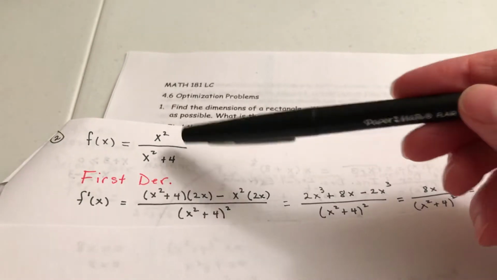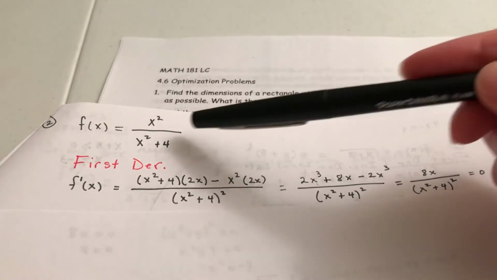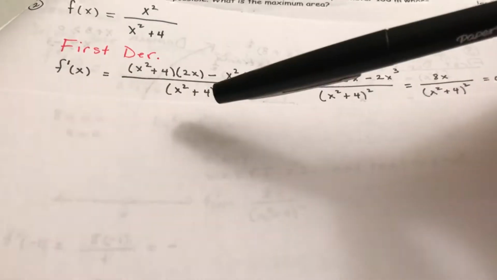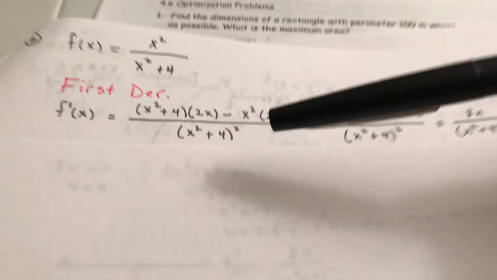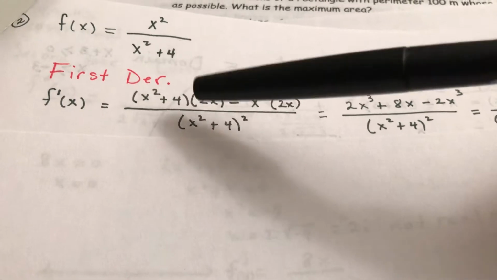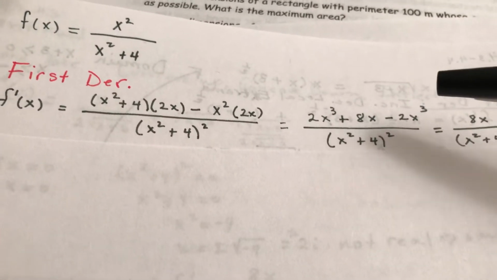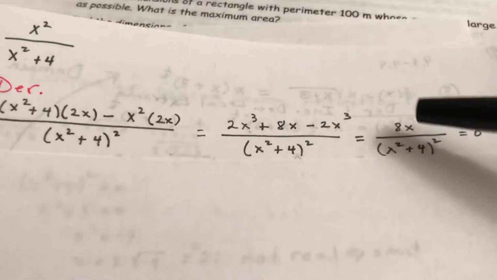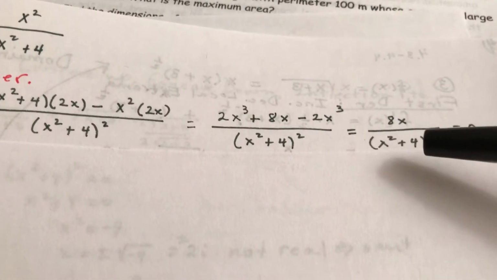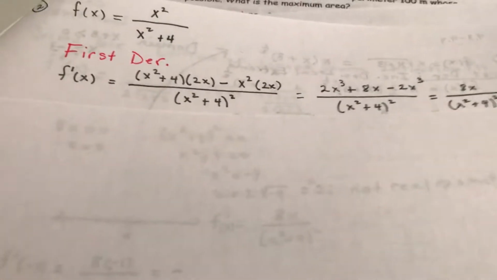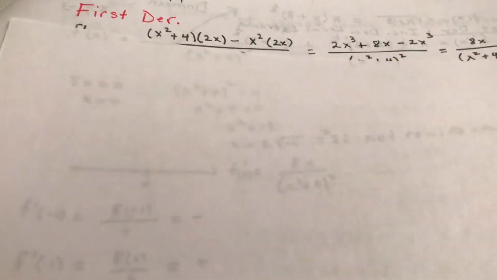Low d high, derivative of that is 2x, minus high d low, derivative of that is 2x, over the denominator squared. And then simplify that. We're going to distribute: 2x cubed plus 8x minus 2x cubed over that squared. Just leave that. And then that simplifies to 8x over x squared plus 4 squared. Now we have to set that to 0. We're looking for the zeros, the critical values.